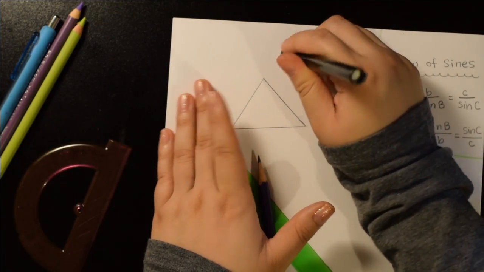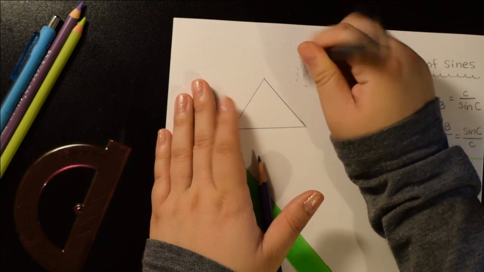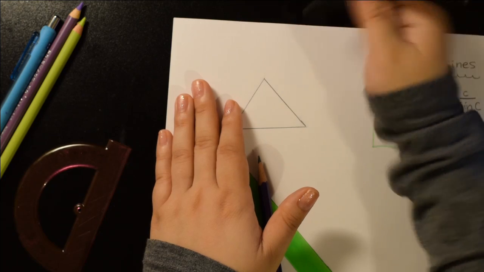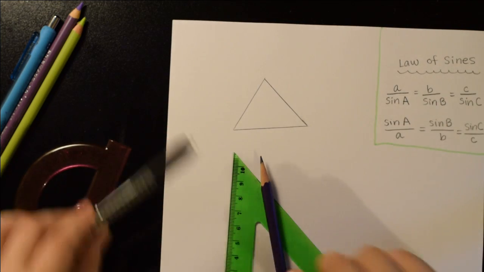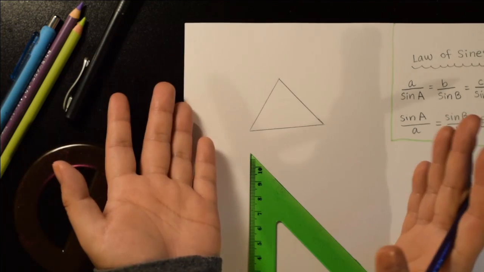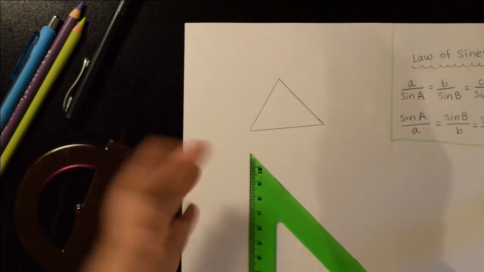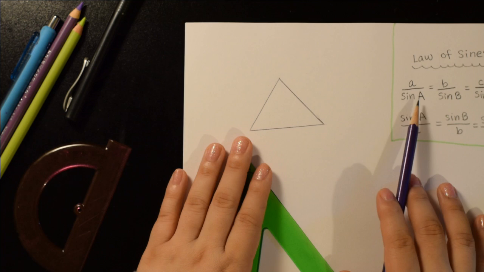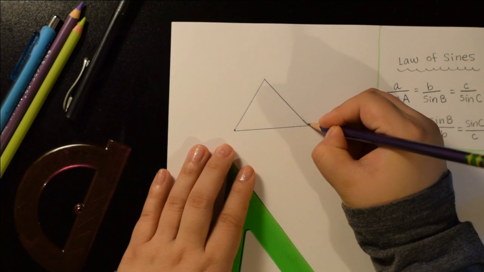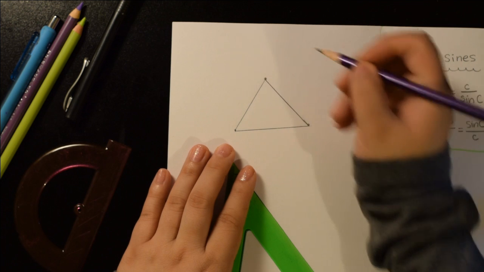But just because I want mine to be cute, all my angles are acute. So this is just an acute triangle, but I'll show you what to do for the proof when it's obtuse too, okay? So this is just my random triangle. Now at this point, you can label these points, these vertices, which are these corners, right?